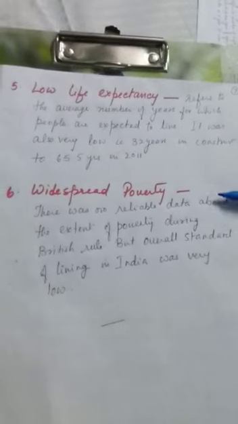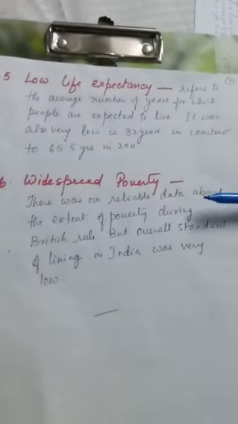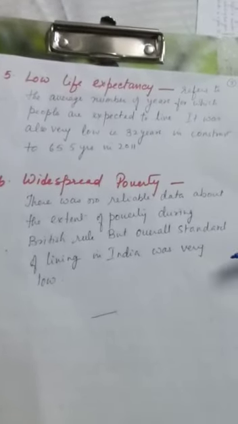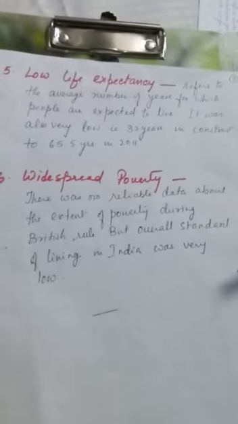The last feature is widespread poverty. There was no reliable data about the extent of poverty during British rule, but overall standard of living in India was very, very low. So this is all about the demographic conditions of our country during British rule.